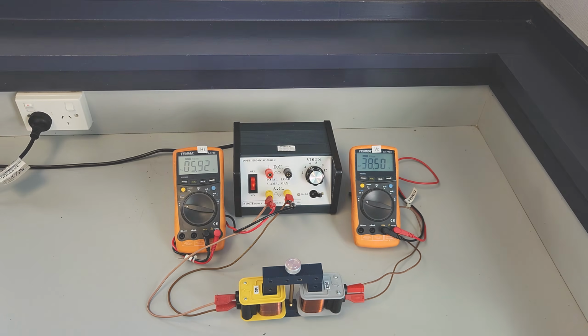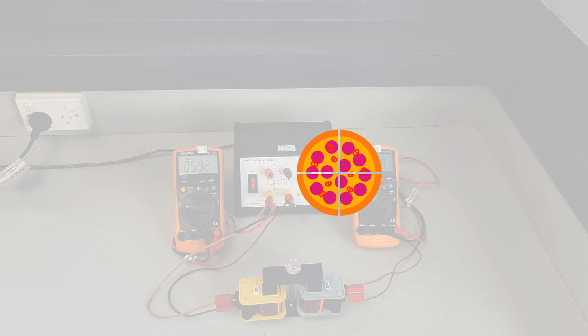It's like cutting a pizza into 4 pieces instead of 8. Sure, the slices are bigger, but you've got less of them, so it ends up being the same amount of pizza.